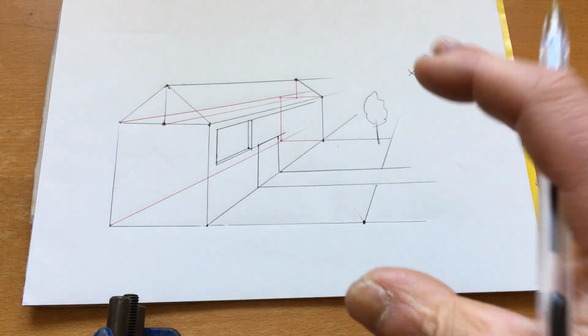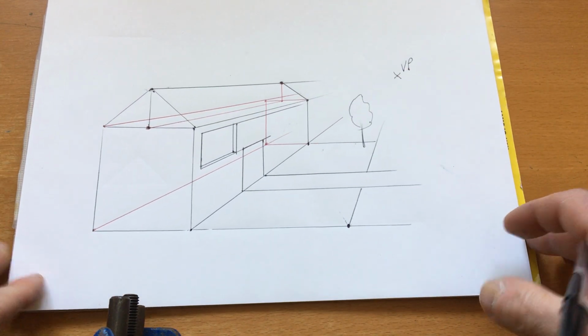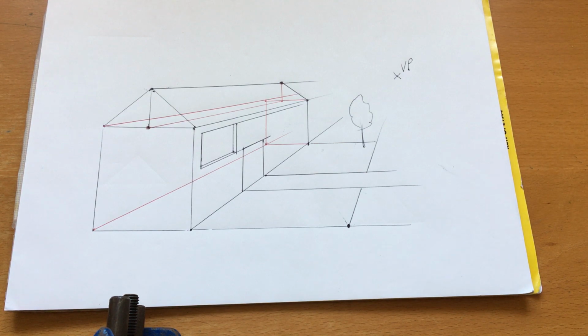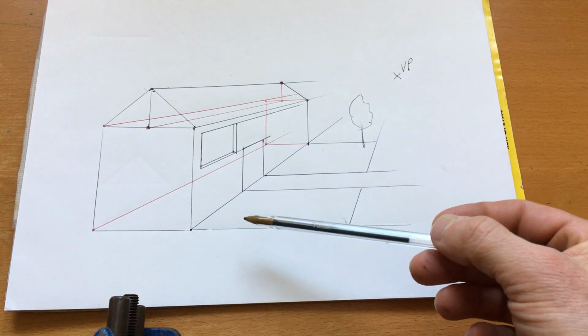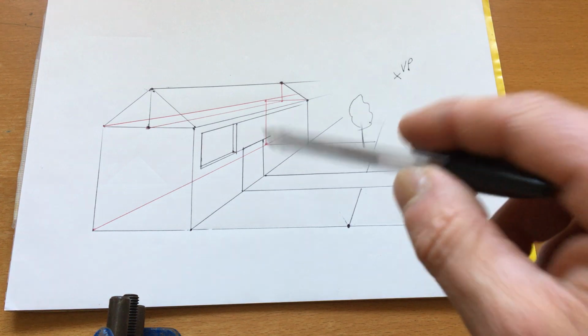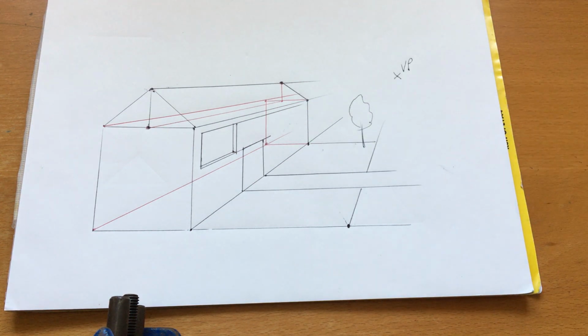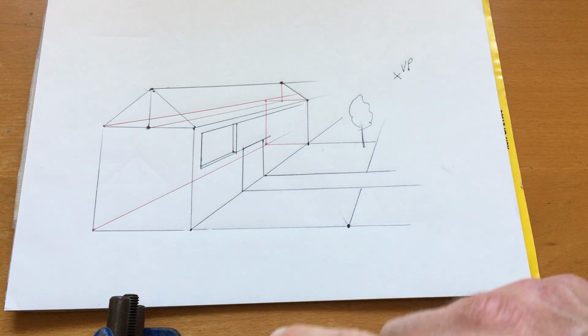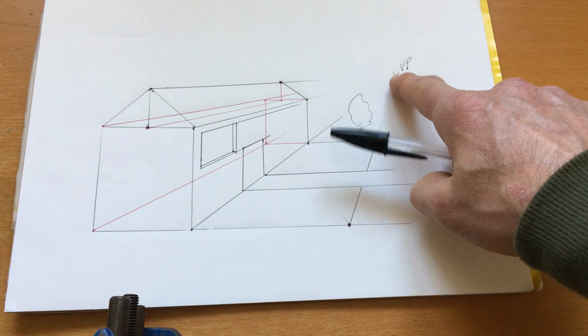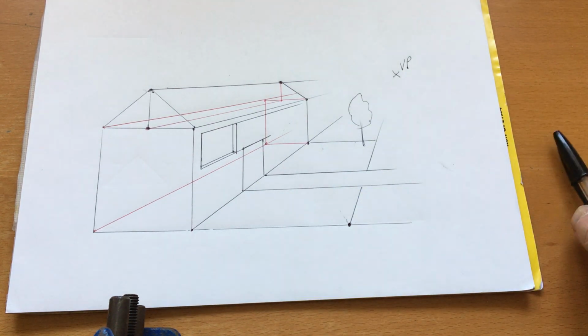Okay, so all you've got to remember then, you can continue to add detail. There's an animation on the web link that you can use as well. But all you've got to do then is remember, you're only ever using vertical, horizontal lines, and anything depth wise goes back to your vanishing point over there. Okay.